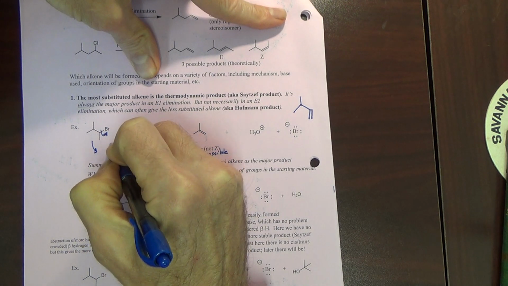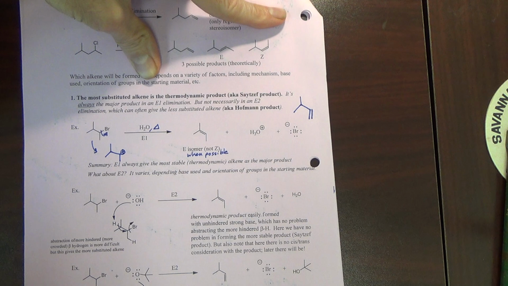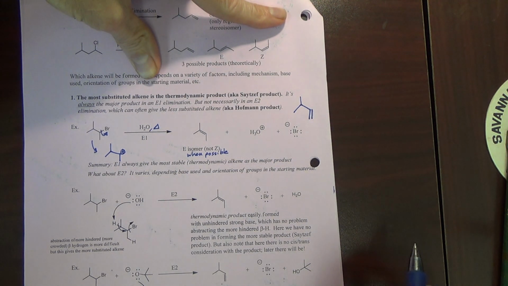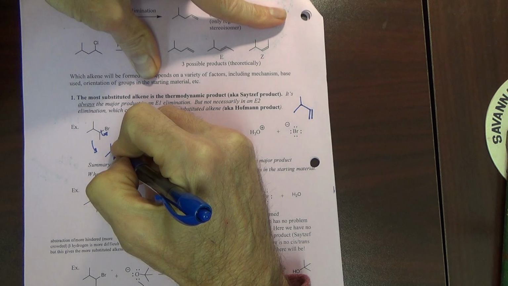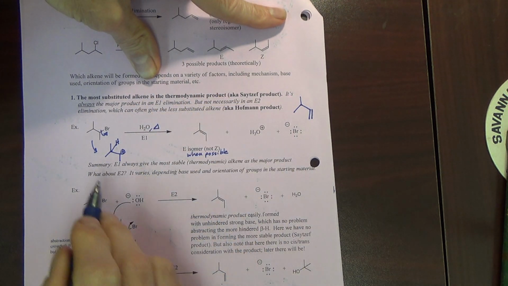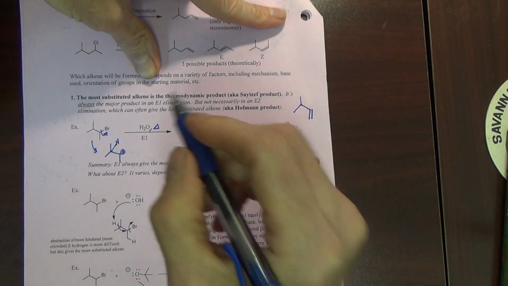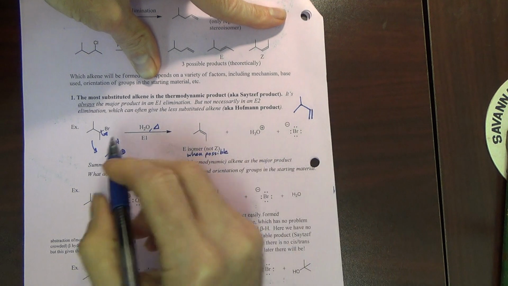Ionization, to give a carbocation. Then we remove the H from the beta carbon, but which one? That one or this one? Two different beta carbons. Going to remove it here.